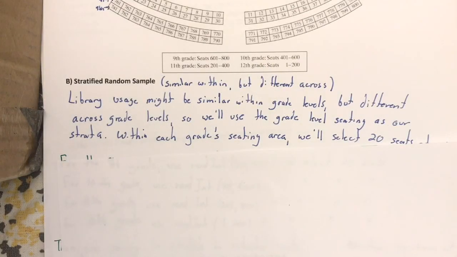For part B, how would you conduct the survey using a stratified random sample? We want to remember that a stratified random sample means we are going to select groups that are similar within each group but different from group to group. So if we think about this, library usage might be similar within grade levels, but different across the grade levels. So we'll use the grade level seating as our strata.